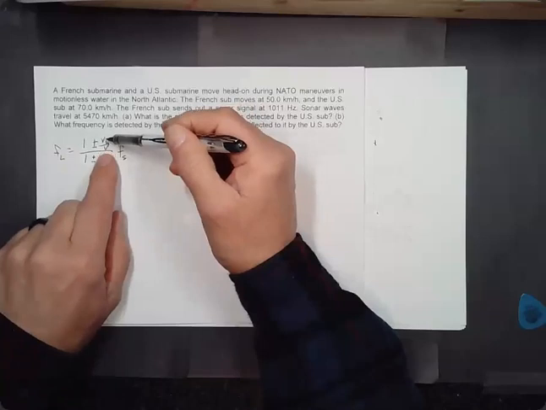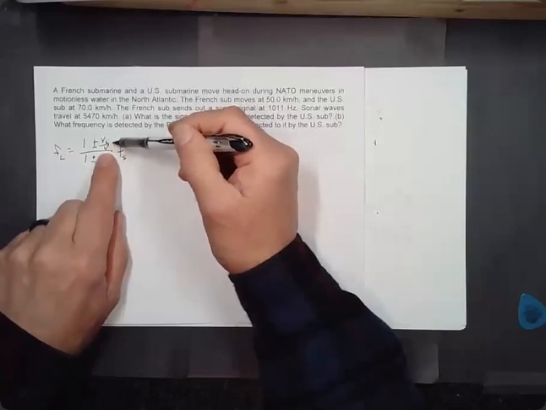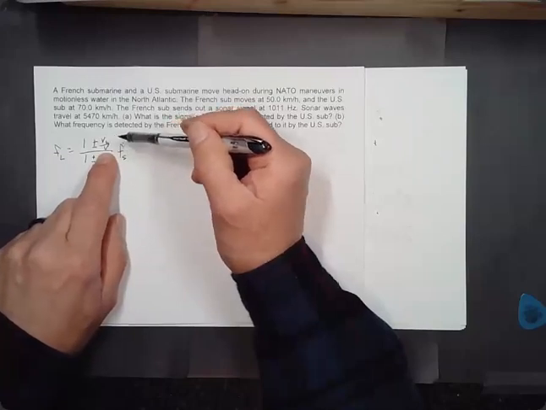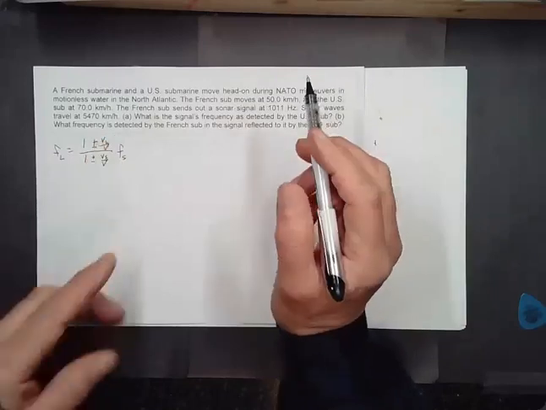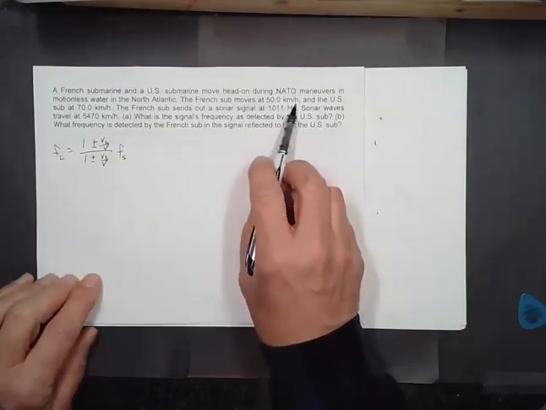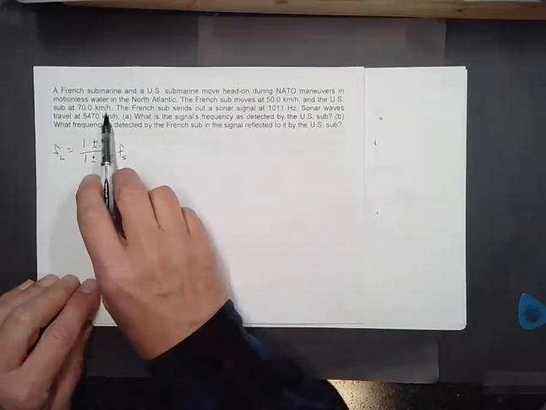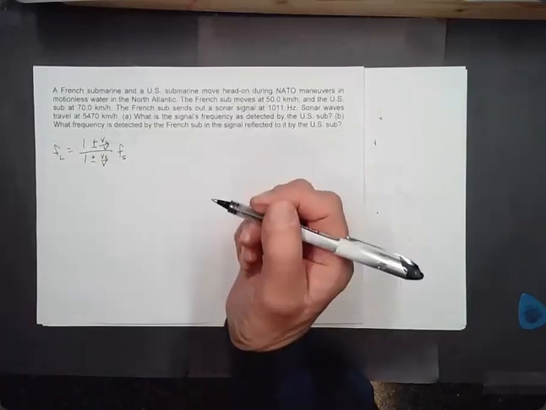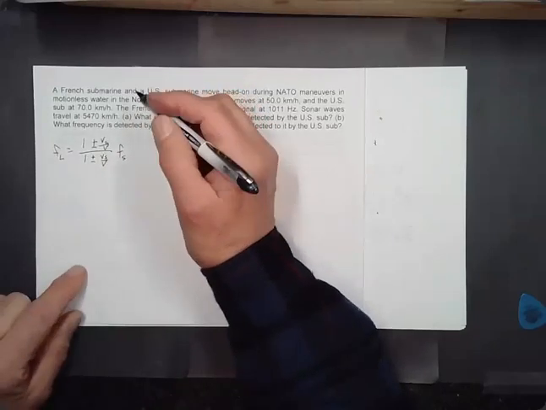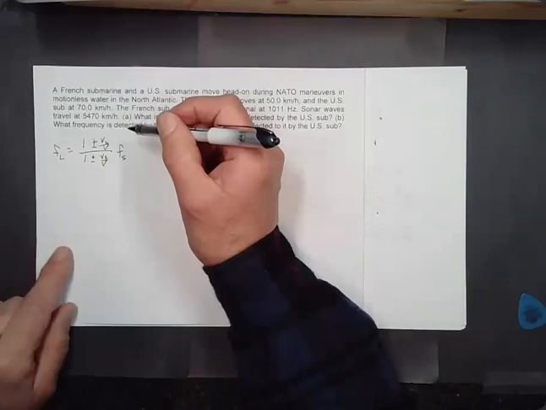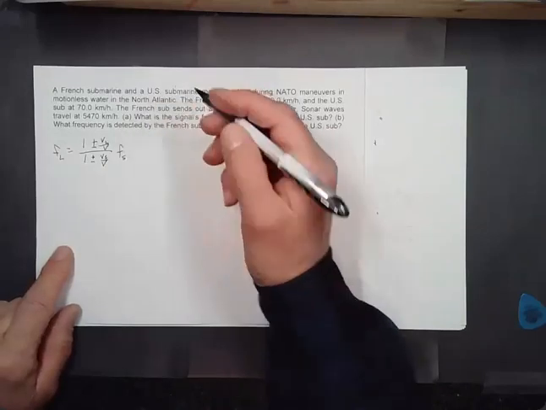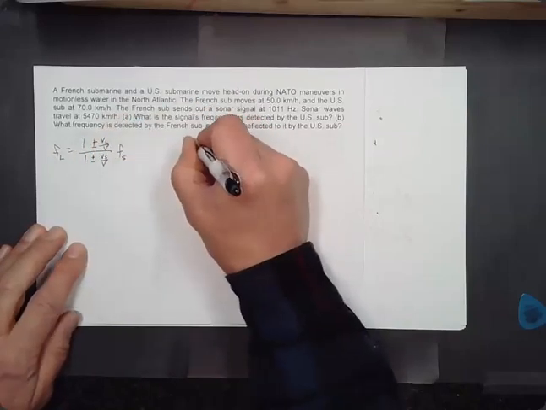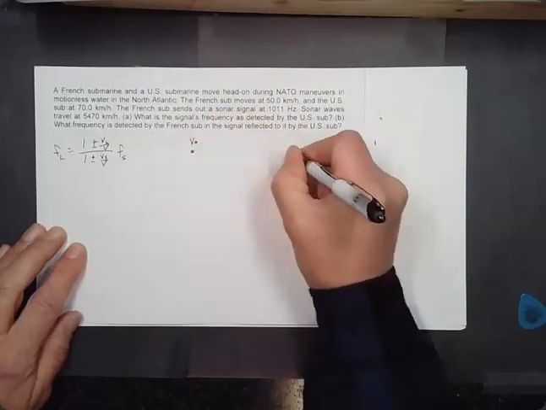Because we've got a ratio of speeds here, as long as the speeds are measured in the same units, we don't have to convert them to meters per second or anything. We've got the speed of the French sub in kilometers per hour, U.S. sub in kilometers per hour, and sonar waves in kilometers per hour. So everything's in kilometers per hour. I don't have to do any unit conversion there. I do, however, have to think about the plus and minus parts here. So we've got velocity of the source.